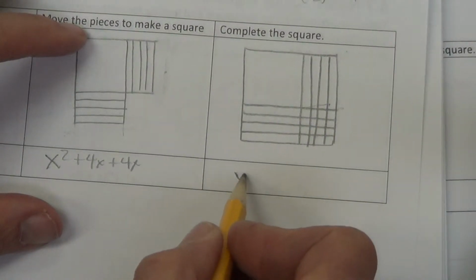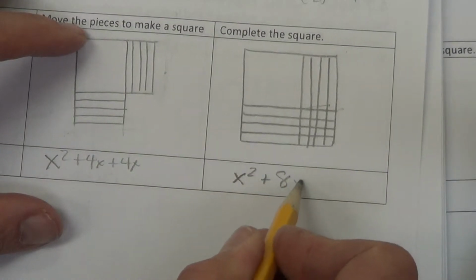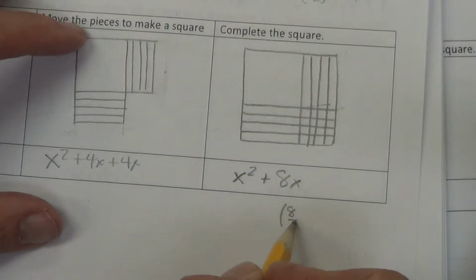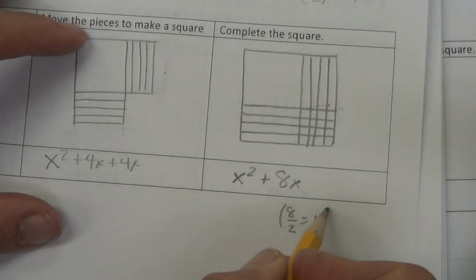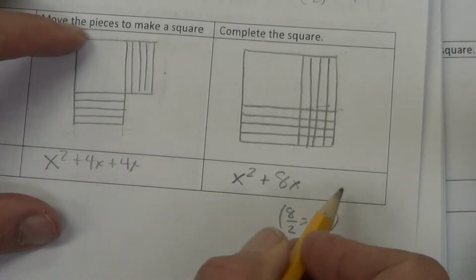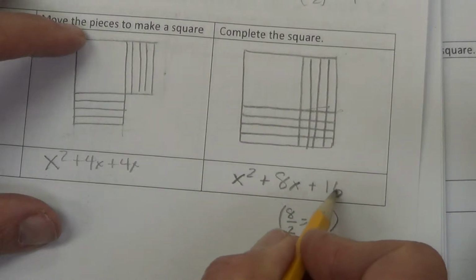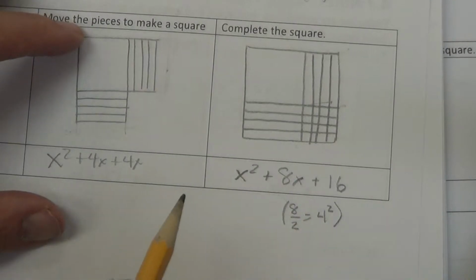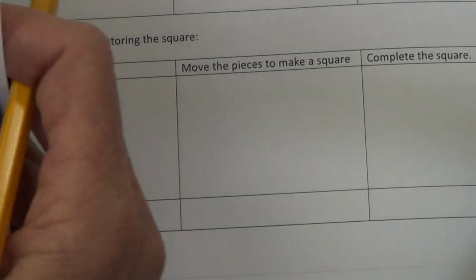Another way to get it is to say x squared plus 8x. We take that middle term, divide it by 2. That would equal 4. And now we square that. When you square that, that equals 16. Notice these are always positive because any number squared is going to be positive, any real number squared.